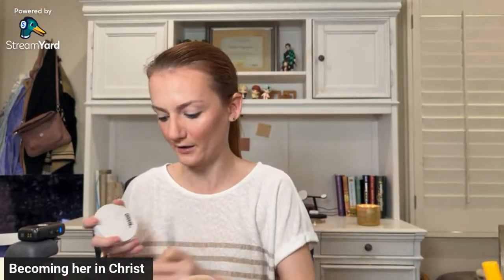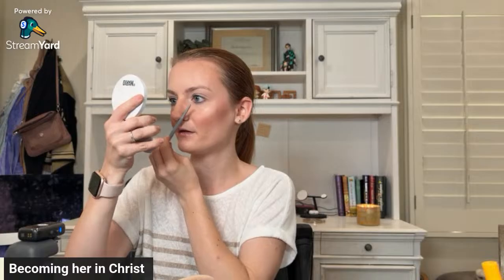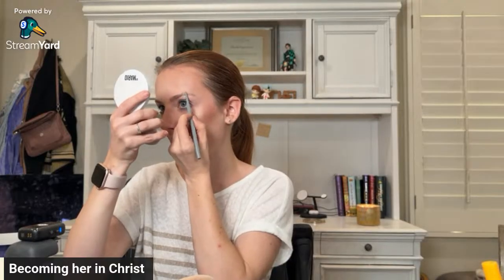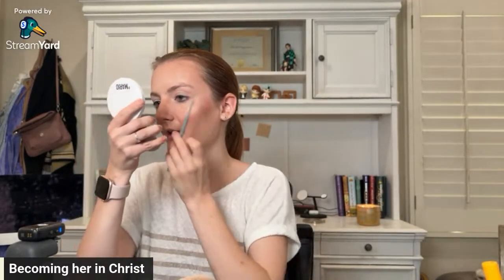Actually need a closer mirror. I'm going to mark it right there. And then I'm going to go through the side of the nose, through the nostril on the side of the nose, through the pupil, and through the center of the eye. I'm going to mark it right there. And then the same thing on the outer part of the eye. I'm going to mark it right there.